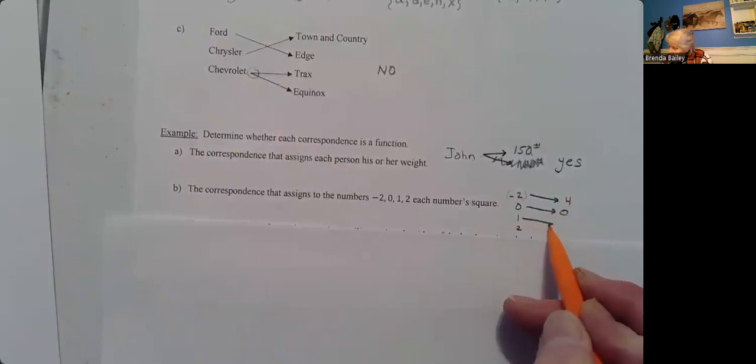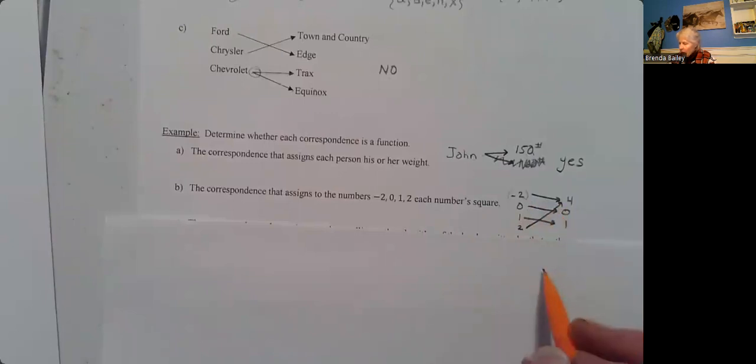So again, we'll deal with this here later as well, but you do have to have parentheses when you square it. Okay, now when you square the 0, you get 0. When you square a 1, you get 1. 1 times 1 is 1. And when you square the 2, you get a 4. So each of these only goes to 1. See, the -2 just goes to the 4. The 0 just goes to 1 of these. 1 just goes to one of these, 1. And 2 just goes to a single number over here as well. The 2 doesn't go to the 1 and the 4. So yes, this is a function.